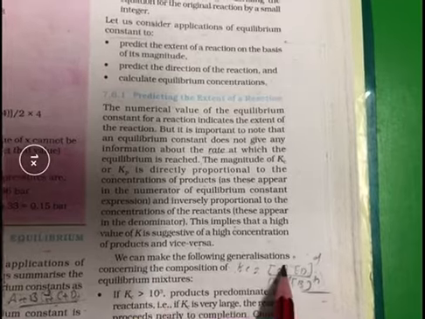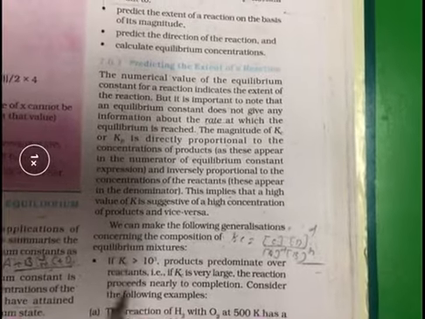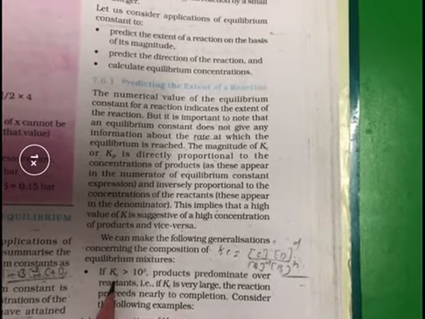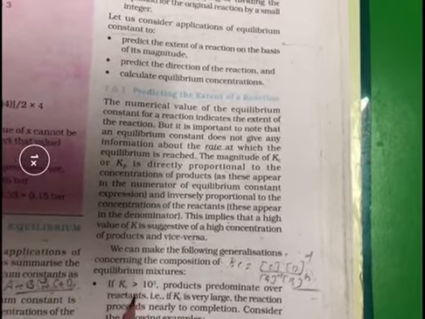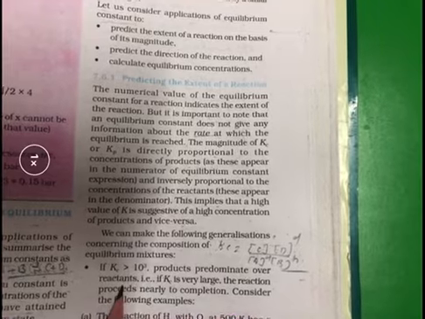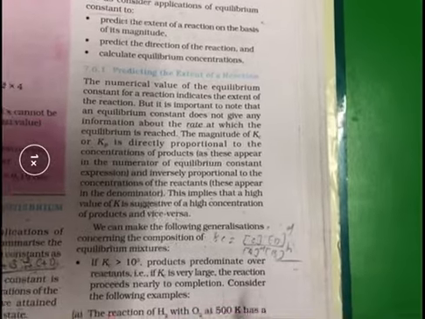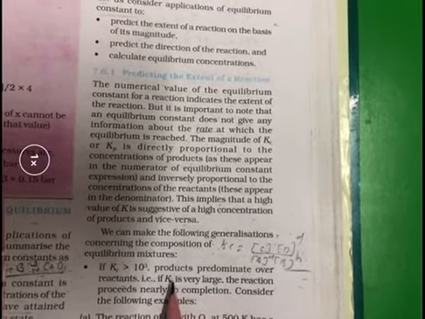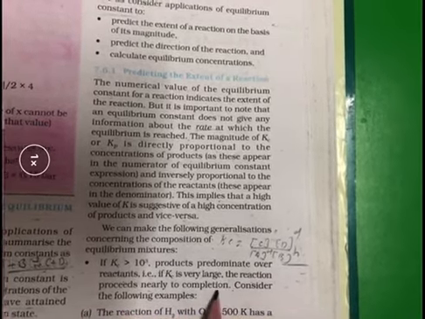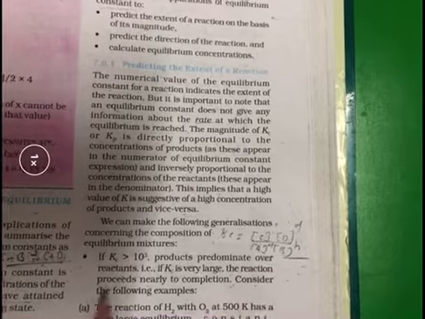So we can make the following generalization concerning the composition of equilibrium mixtures. First, if the value of Kc, the equilibrium constant in terms of molar concentration, is greater than 10 raised to power 3, products predominate over the reactants, means the concentration of products will be very high compared to the reactants. If Kc is very large, the reaction proceeds nearly to completion, means the maximum amount of reactants is converted into products. Consider the following example.